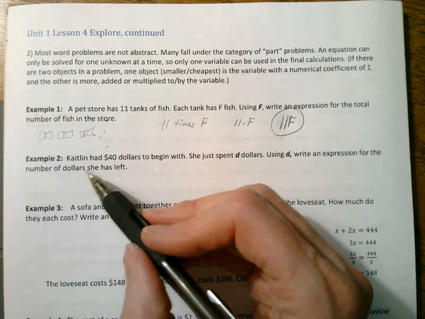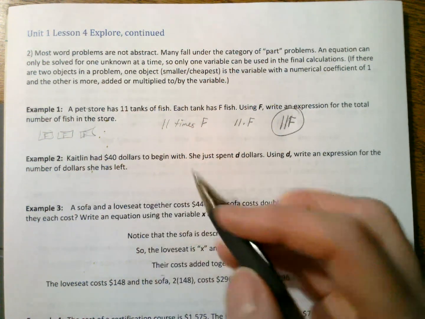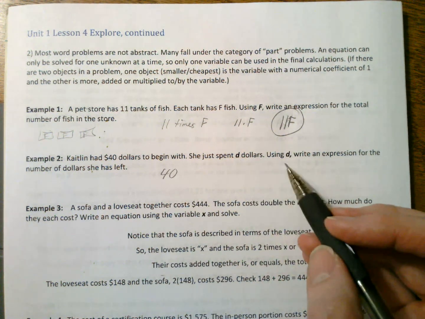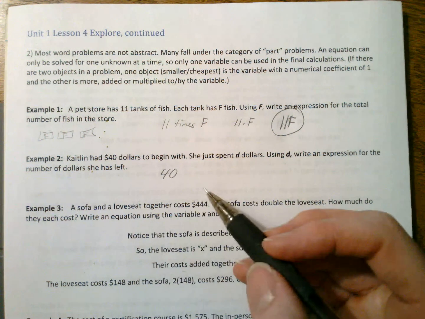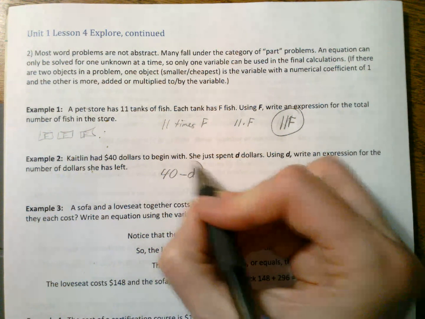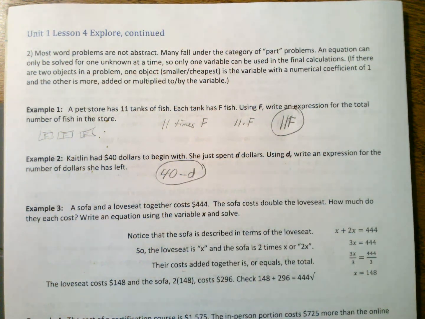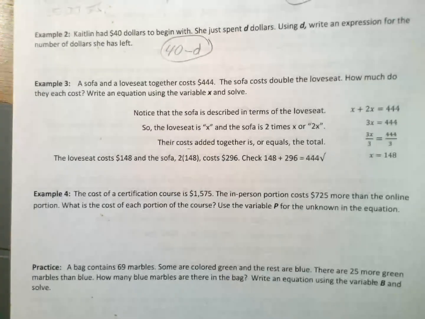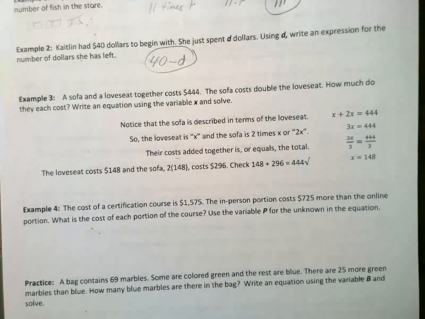Number 2, Kaylin had $40 to begin with. She just spent D dollars. Using D, write an expression for the number of dollars she has left. So you must have subtracted D, right? And this expression represents the total of dollars she has left. That's all we're trying to do, is to use variables for unknowns, taking these words and make them into equations or expressions.